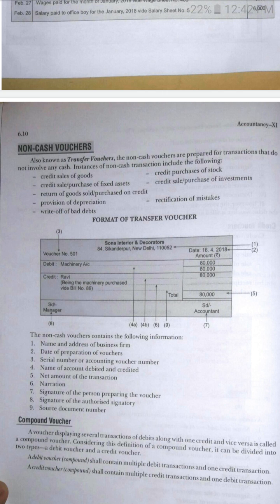So in this we will debit the name of the account, machinery account, total amount 80,000. We have to close that. Credit, the name of the person is Ravi, being machinery purchased on credit. Bill number, amount 80,000 and 80,000 total. And the signature of the person who is preparing the voucher, and the other one is the signature of the authorized person. Understood? It's a very simple one.